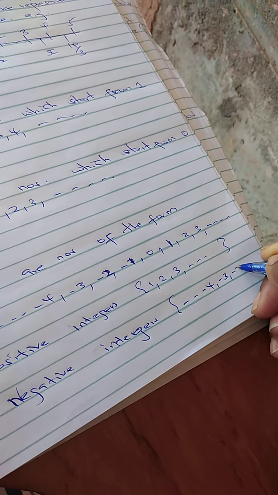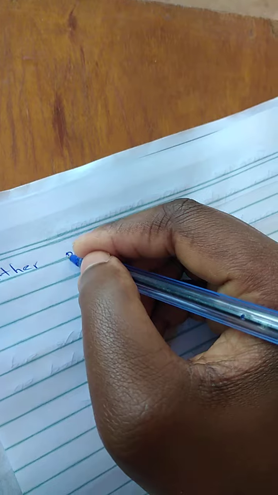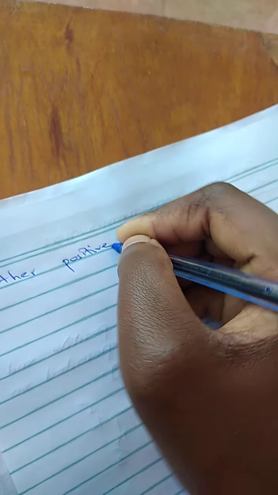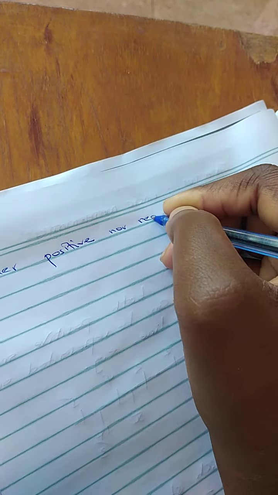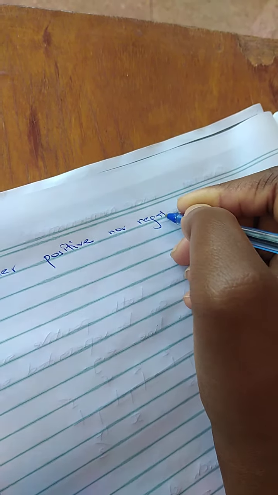That is, it is neither positive nor negative.